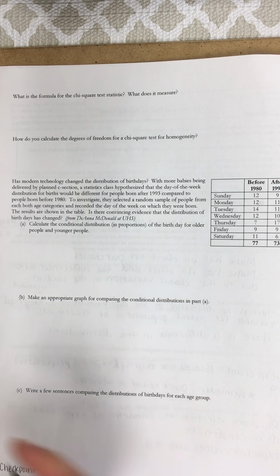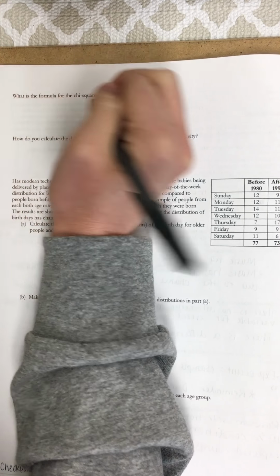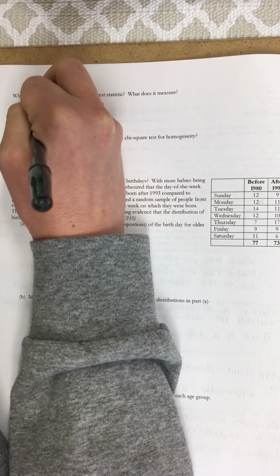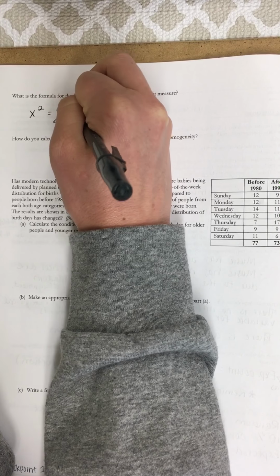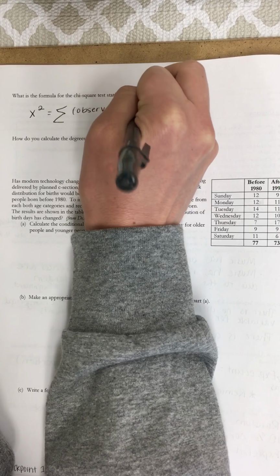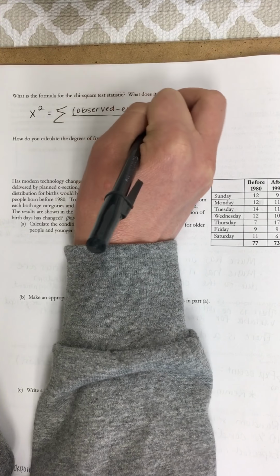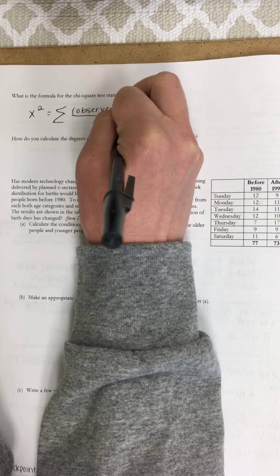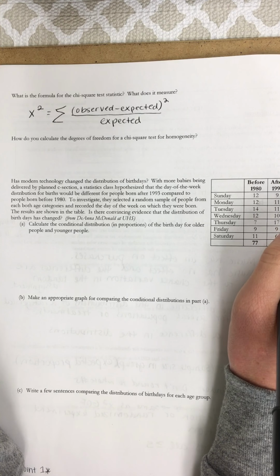What's the formula for the chi-squared test statistic? We did this in the last section, so it's going to look exactly like what you have in your other notes. Chi-squared is equal to the sum of all of your observed minus expected, squared, over expected.